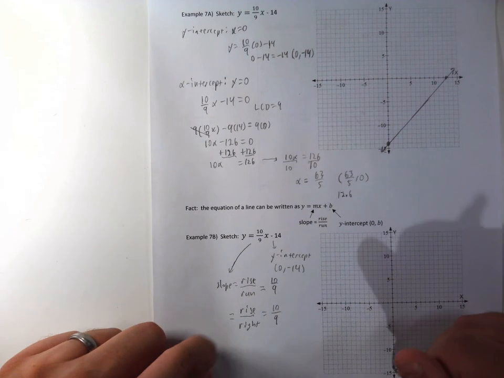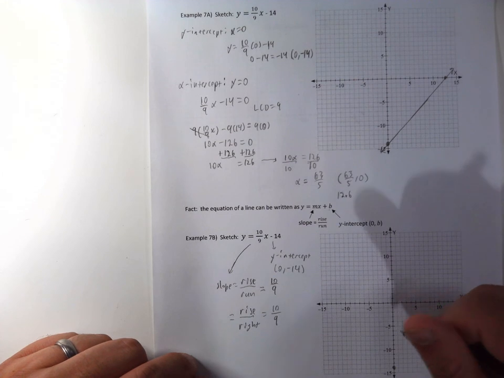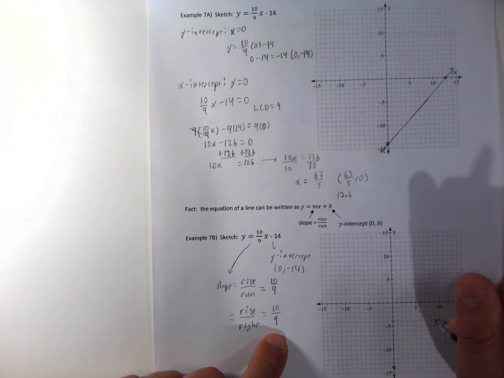So I need to rise 10 from the y-intercept: 1, 2, 3, 4, 5, 6, 7, 8, 9, 10. And I need to go over right 9: 1, 2, 3, 4, 5, 6, 7, 8, 9.